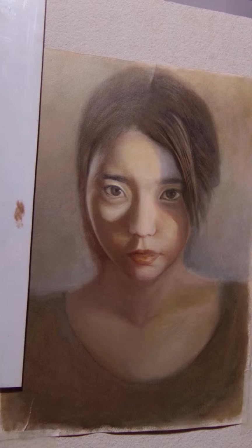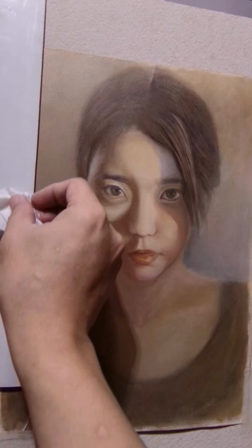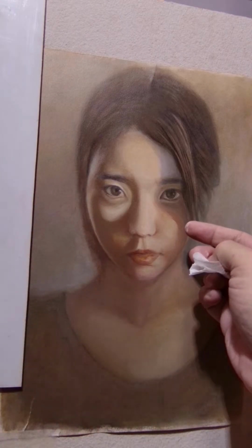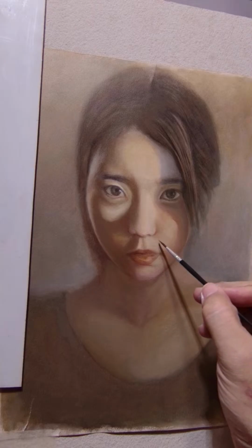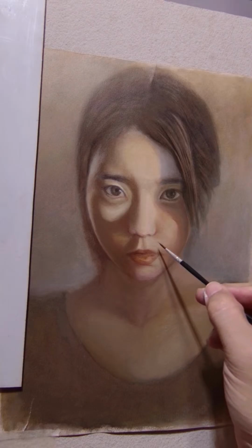Because the effect that I'm looking for here is this warmth that comes from subsurface scattering that's happening here. I guess instead of making that less warm, maybe we can make this warmer.